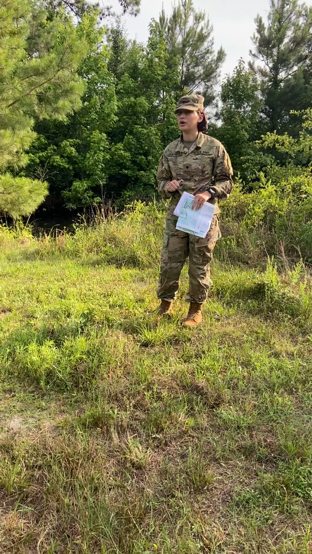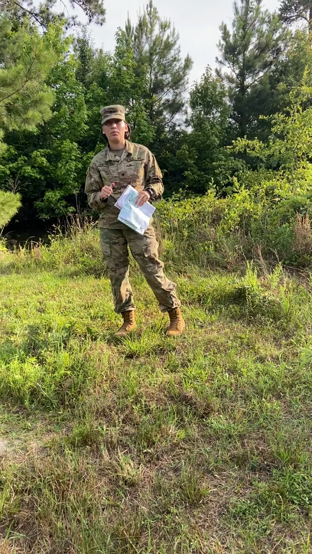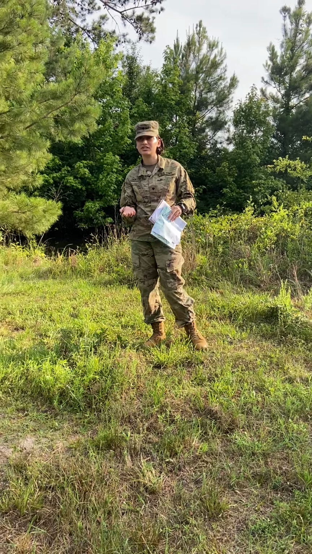Alright, good afternoon guys. My name is Specialist Locklear Dill. I am here to teach you locating an unknown point using intersection.